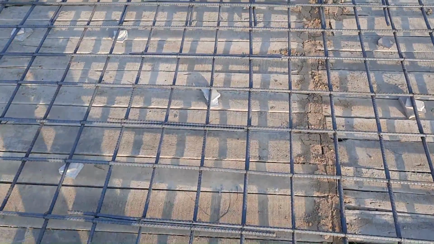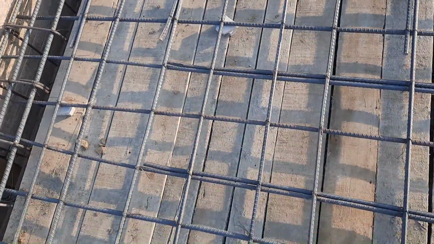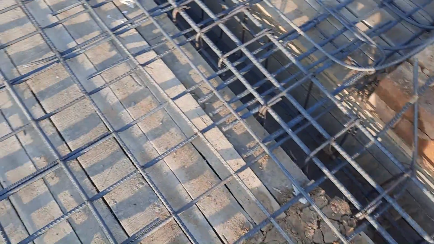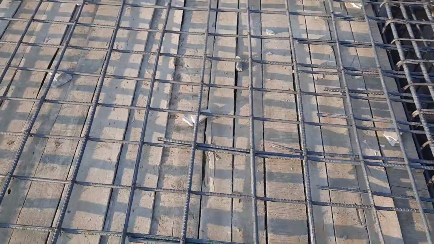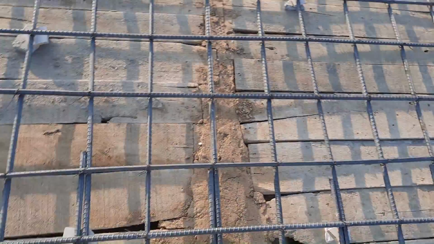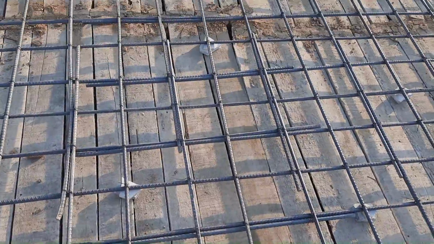Guys, you can see on both sides they provided lapping. So here in this construction of slab, they provided more than 50% lapping length, which can weaken the design of beam, column and slab. Therefore, we have the proper place to provide lapping, which I have discussed in many videos.